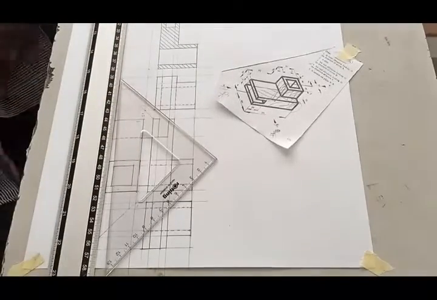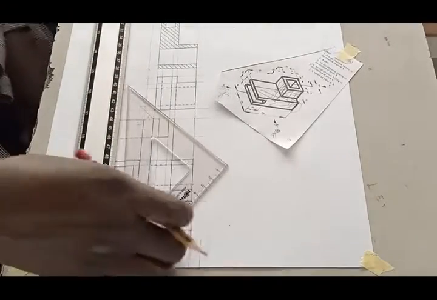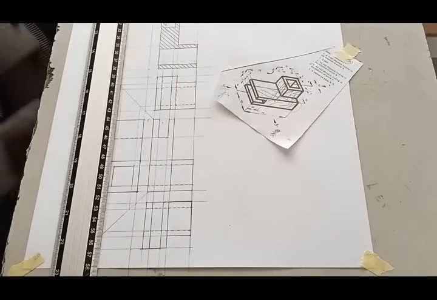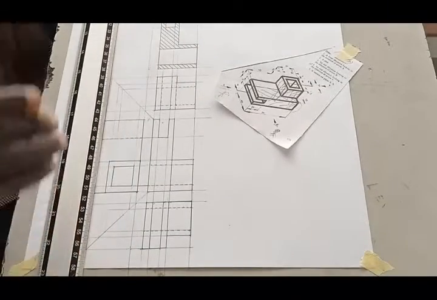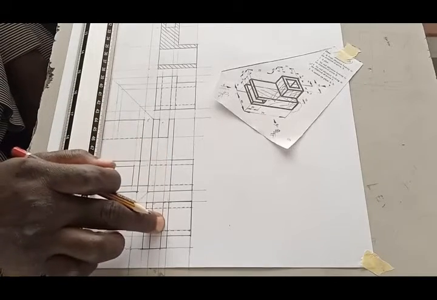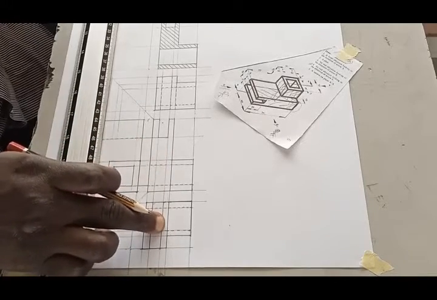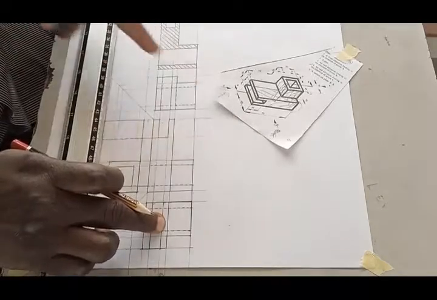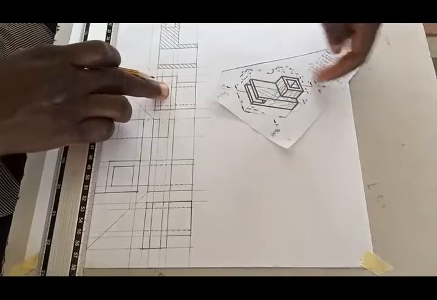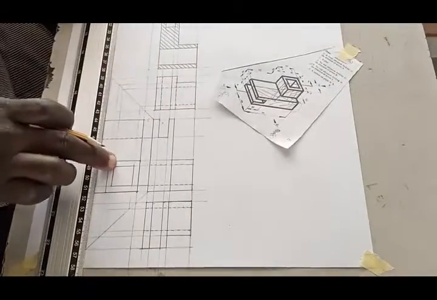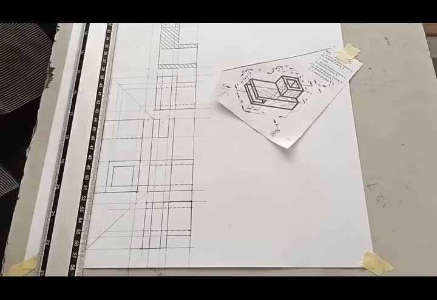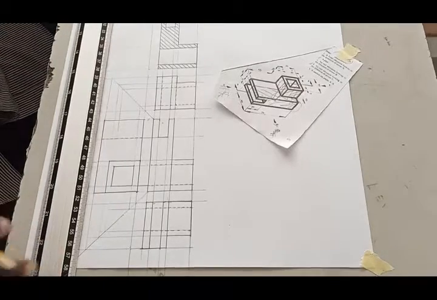So that is the solution to the questions we have here. We have 5 views. So we have the front elevation, end elevation in the direction of arrow C, end elevation in direction of arrow B from here, and the plan, finally the sectional view. So that is the solution to the question.